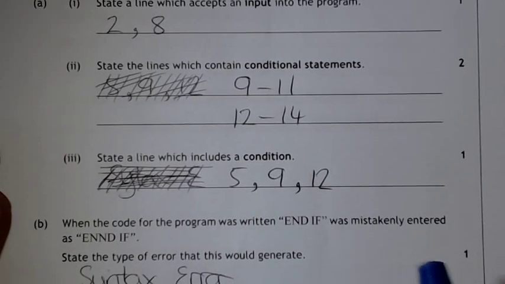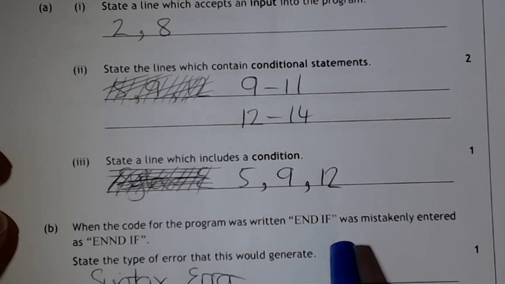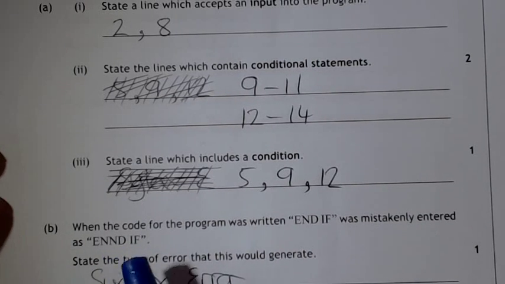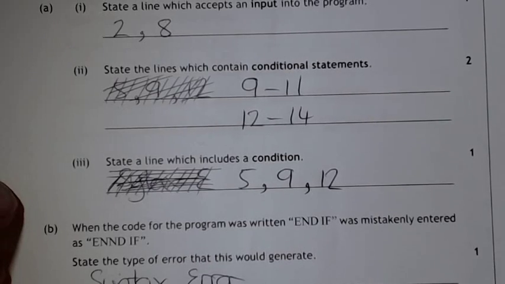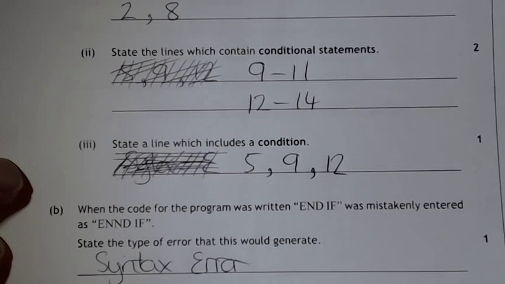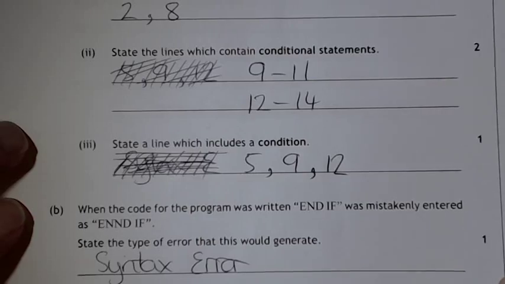And then when it was initially written as end if with 2 ends, what have you done? Well, it's a spelling mistake, and we call that an error in the syntax of the program. Okay, so that's for your other mark.